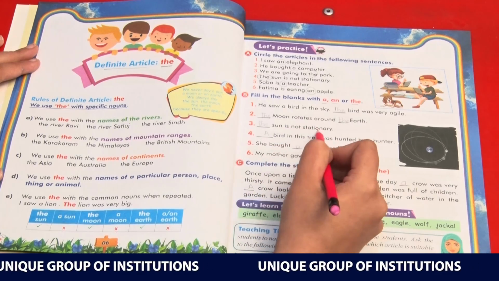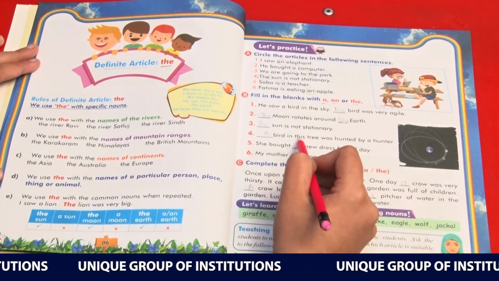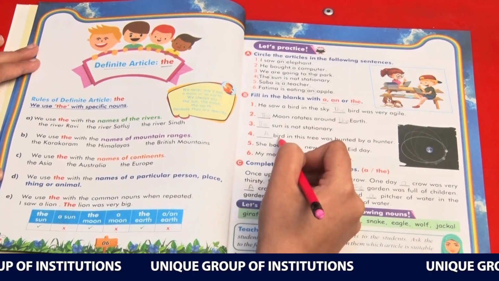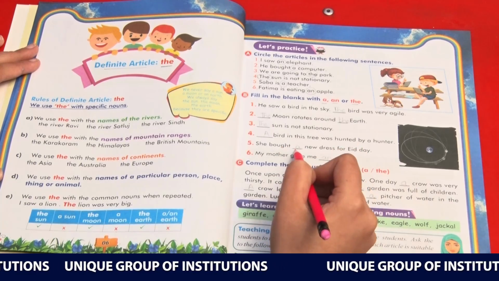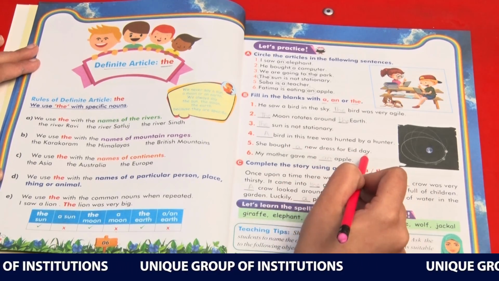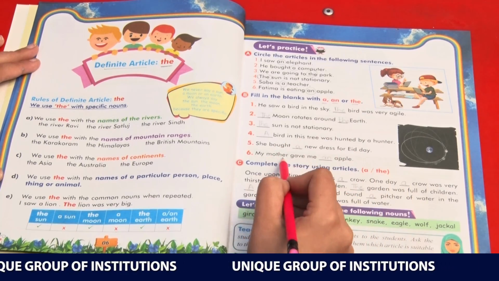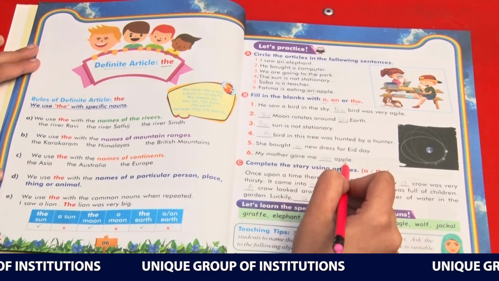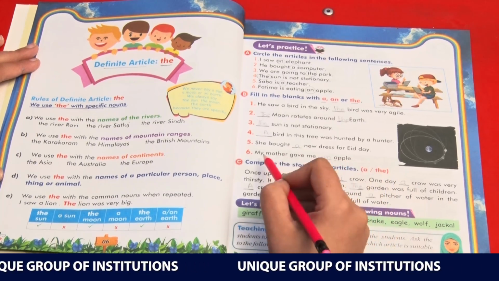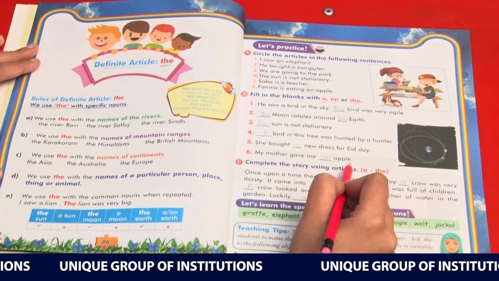Dash sun is not stationary. The sun. Dash bird in this tree was hunted by a hunter. A bird. She bought dash new dress for Eid day. She bought a new dress for Eid day. My mother gave me dash apple. As it's a vowel sound, we need to put an. My mother gave me an apple. Hope you understand the blanks.